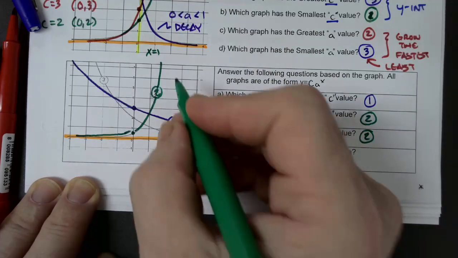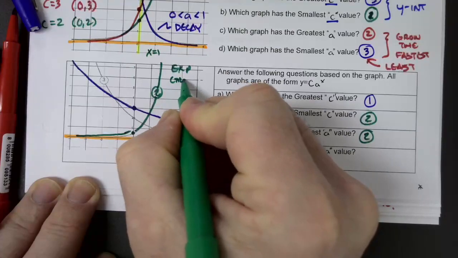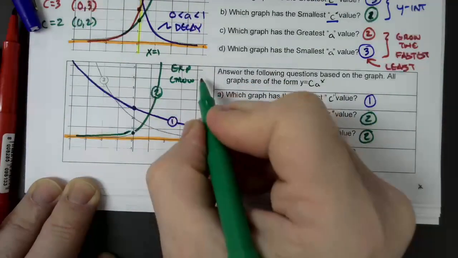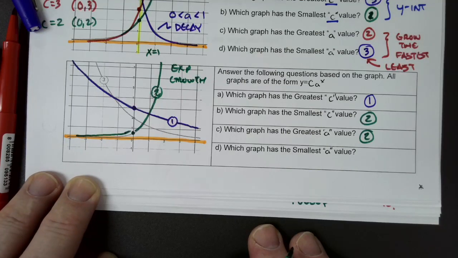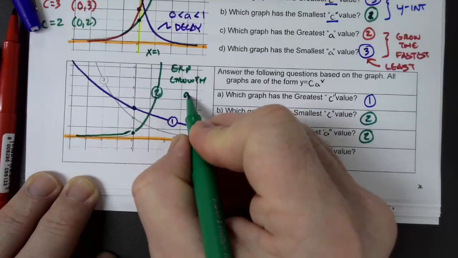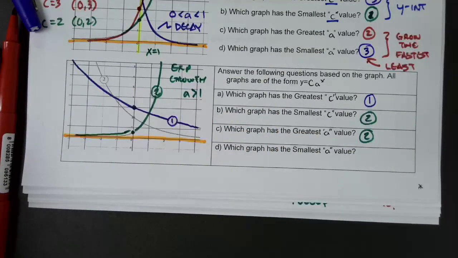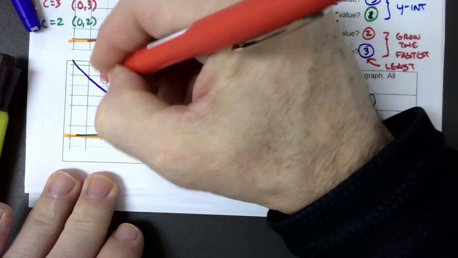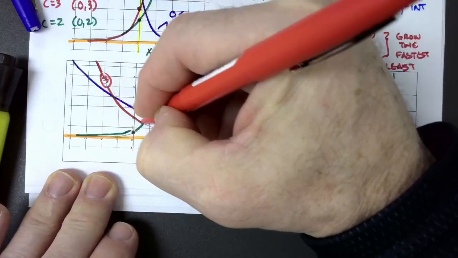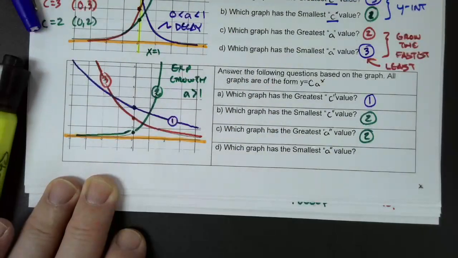Yes, this is the only one that has exponential growth. And exponential growth is based upon our a value. We know for sure that the a value here has to be greater than 1, as opposed to the other two. Both of these have exponential decay. Both of those are going down.